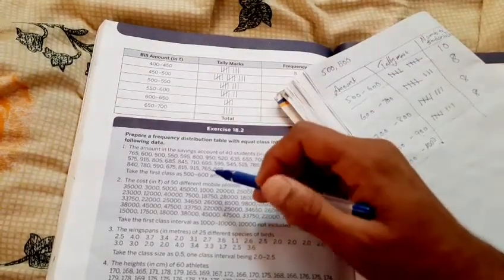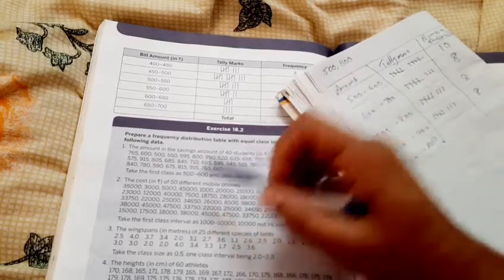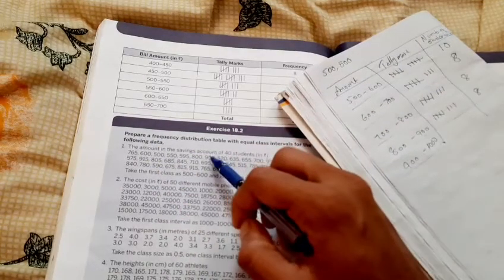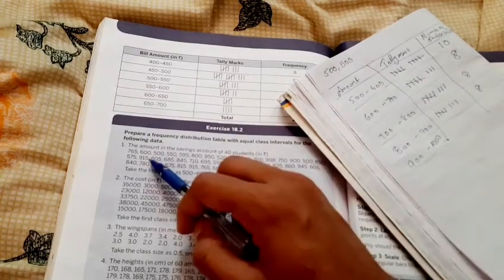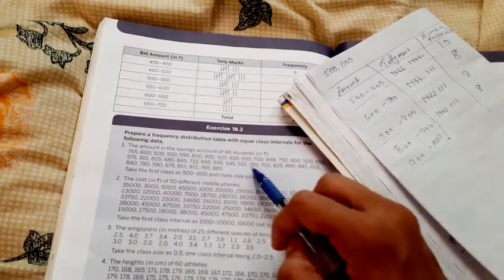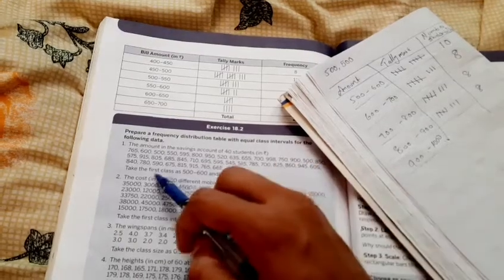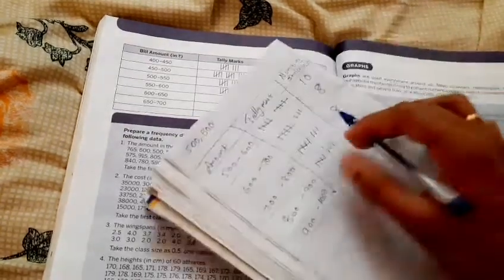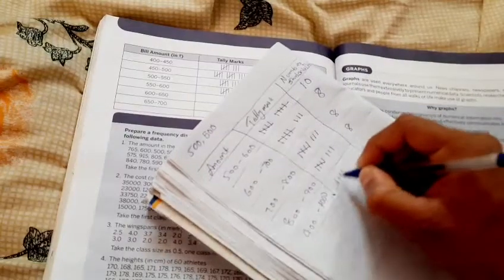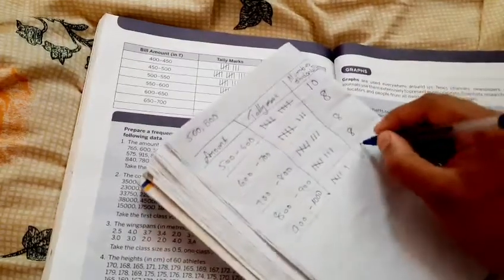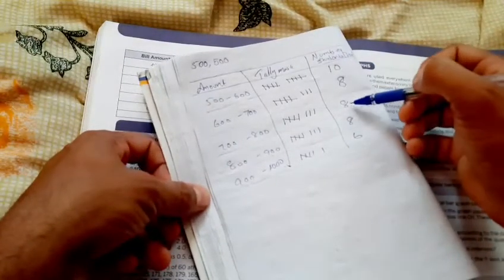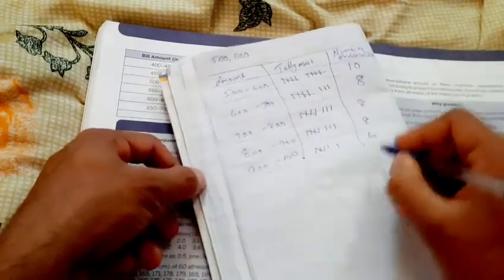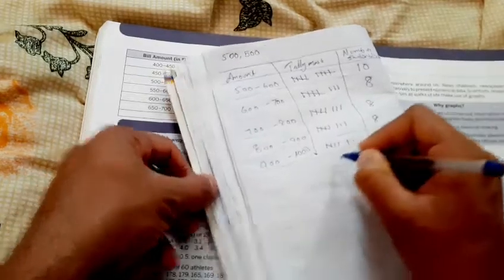We can check how many numbers are there: 1, 2, 3, 4, 5, and 6. So the total is 10, 18, 26, 34, and 40 students. Total 40 students. Clear?